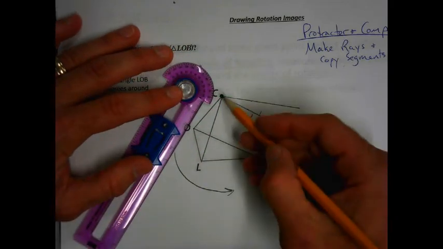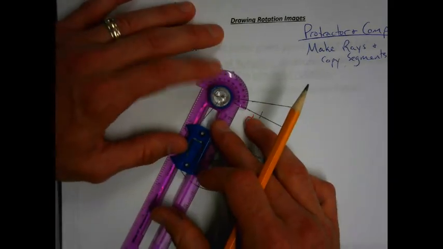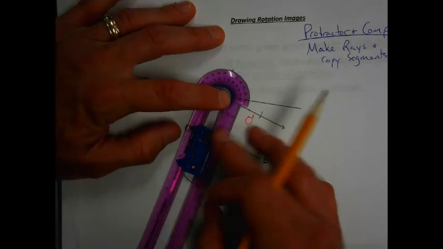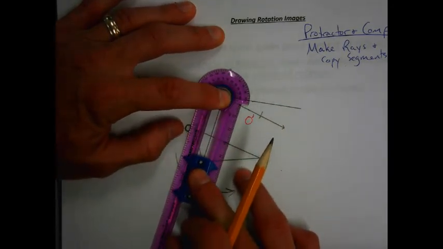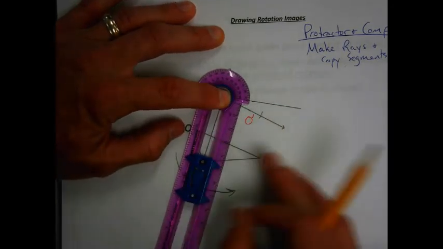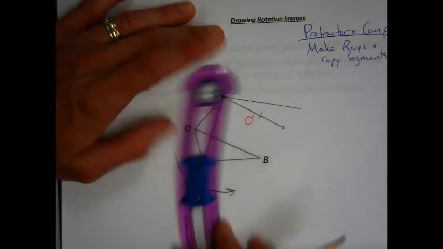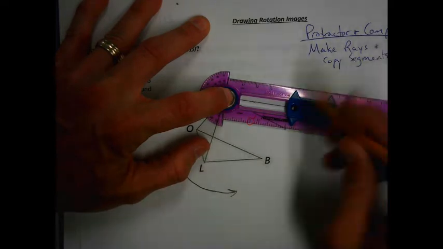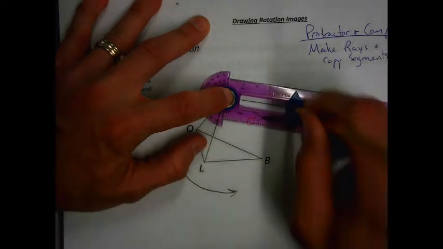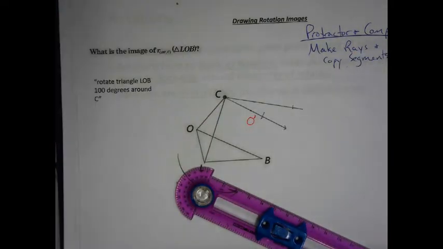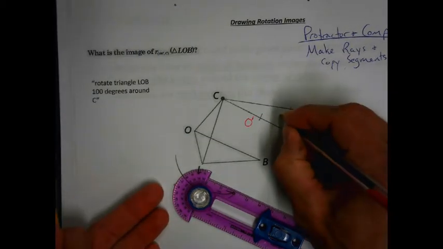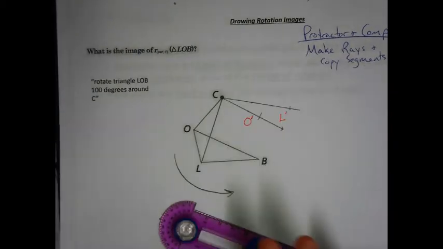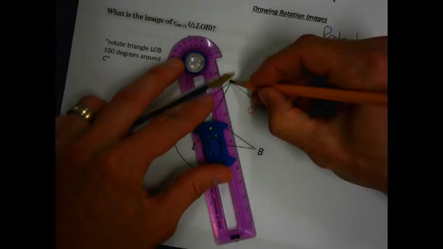Remember the segment we just made? We just made CL. So we're going to copy that segment. We measure it. We adjust our radius to make sure we find the measurement, which is that. And now we're going to put that onto our new ray. Ta-da! Now we have our new L, or L prime. And we do the same thing with B. Pretty cool? Pretty cool.